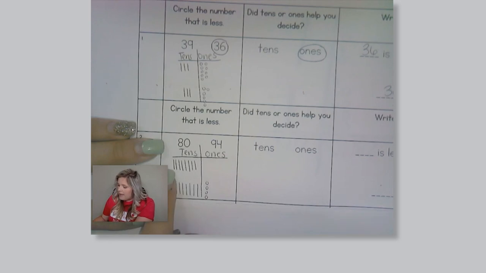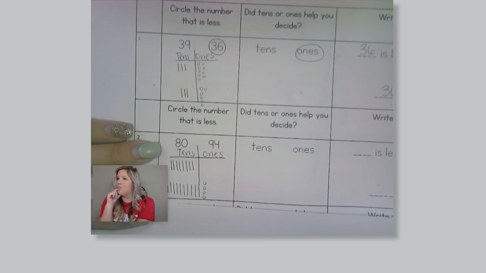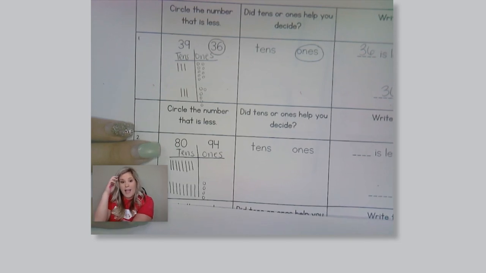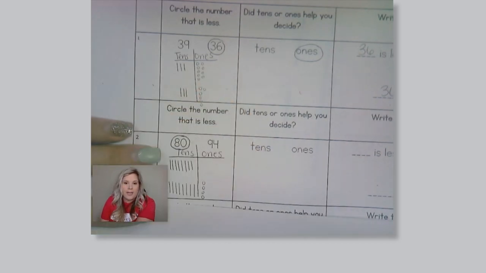The number 80 has 8 tens. 10, 20, 30, 40, 50, 60, 70, 80. And the number 94 has 9 tens. 10, 20, 30, 40, 50, 60, 70, 80, 90. And 4 ones. 1, 2, 3, 4. I do not have the same number of tens, so I can compare the tens to find which one is less. Which one is less? 8 tens or 9 tens? I know. 8 tens is less because 8 is less or fewer than 9. And since 80 has fewer tens, 80 is going to be less. So I'm going to circle the number 80.